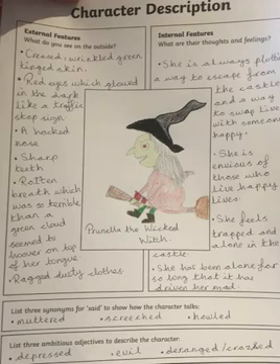Right, hello Year 4. I'm just going to talk you through your second character description that I would like you to do today. So earlier in the week, on Monday, you did a character description for the hero of your story. And now you're going to be doing a character description for the villain. So that is the nasty person in your story, the person that does something wrong. So I've shown you here my example, and I'm going to read it through and explain it to you.